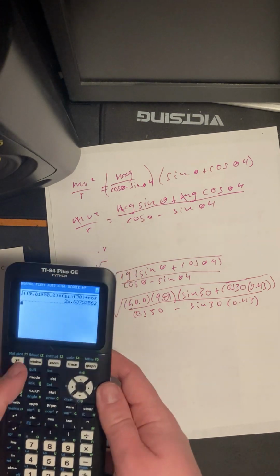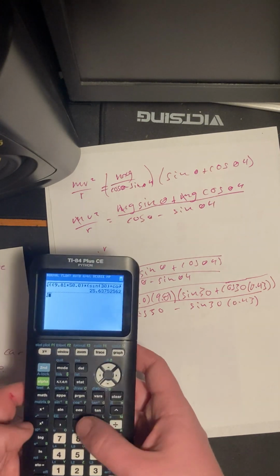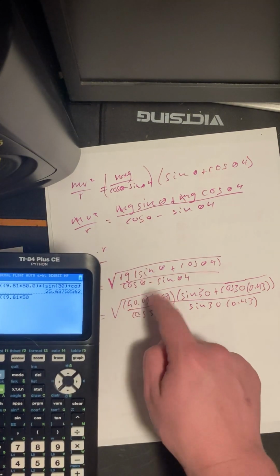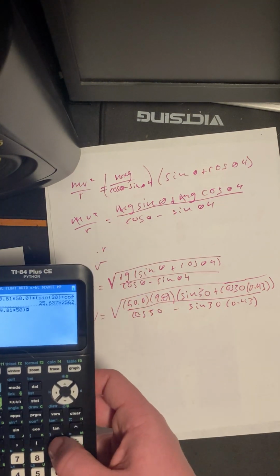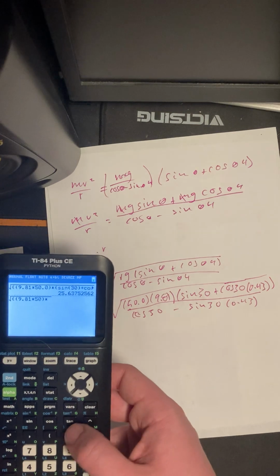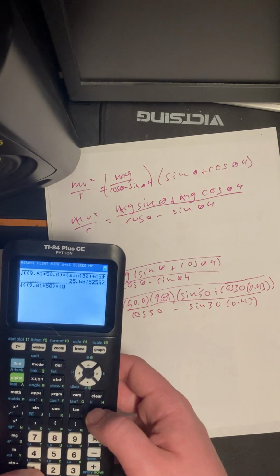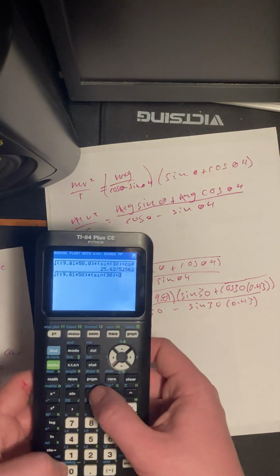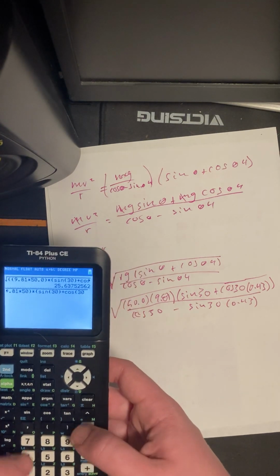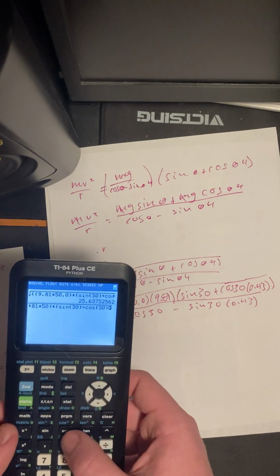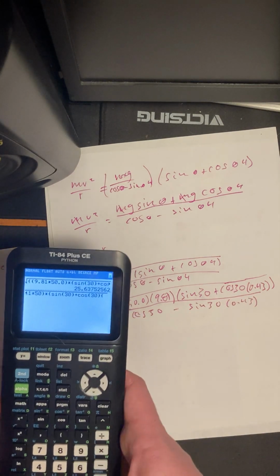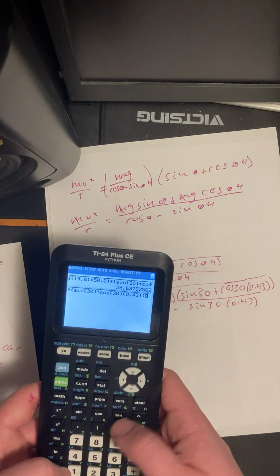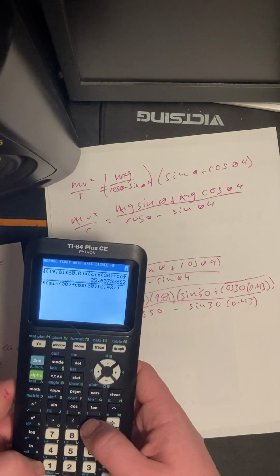So we're going to get the square root of 9.81 times our 50, so that's R times G, times sine 30 plus cosine 30 times our friction coefficient, 0.43, close that parentheses, close that parentheses, close that parentheses.